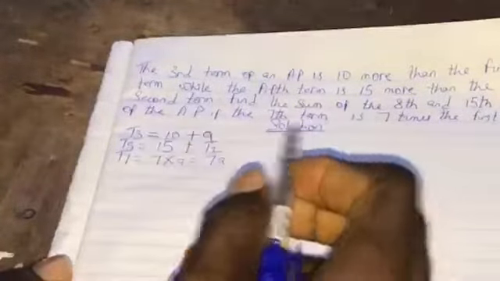We look for the first term and the common difference. T3 is A plus 2D, which is equal to 10. So you collect like terms. Therefore, when you collect like terms, this A will cancel out each other. You divide both sides by 2. Therefore, your common difference is 5. So you can slot in your common difference in any of the remaining 2 equations. This is equation 1, equation 2, equation 3. So you can slot it in.